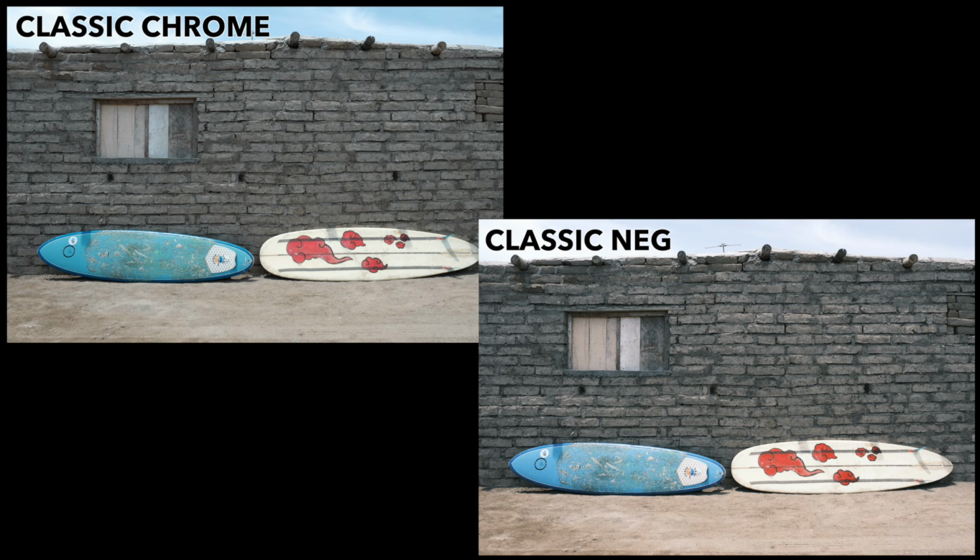So we're going to look at some image comparisons here. We're going to look at how the color and the tone changes between these two film simulations. And at first glance, it's pretty obvious that both of these film simulations do have a lot of contrast and they have different color shifts.